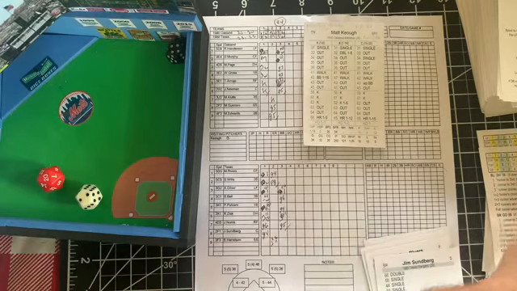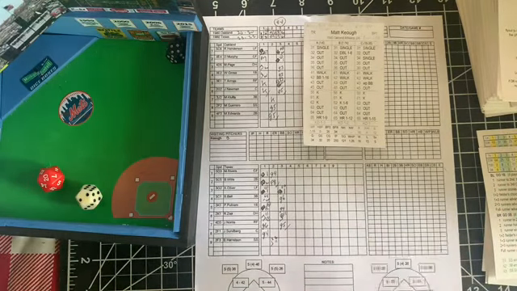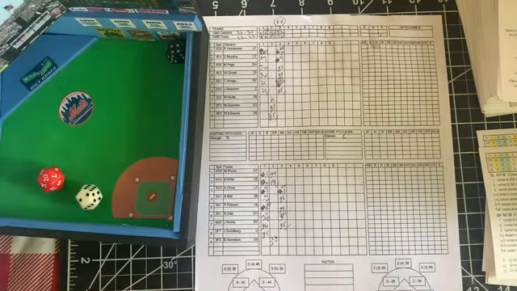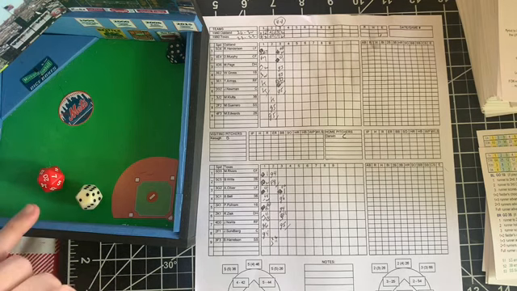That's how simple and quick and fluid this game plays. Very easy to learn. It's pretty much 99% off the cards, but it has a very intuitive D20 system where the D20 will tell you who the ball is hit to. I love that about this game.